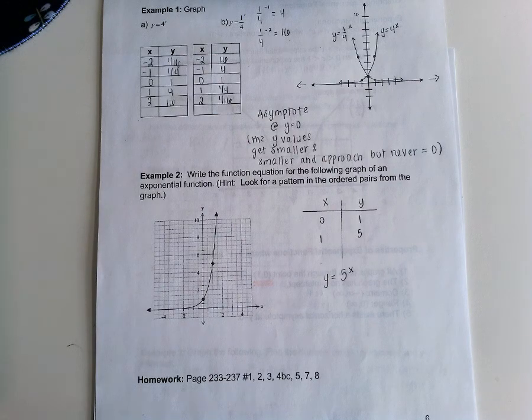That wraps up lesson 1. In the next lesson, we're going to talk about doing transformations on these graphs.